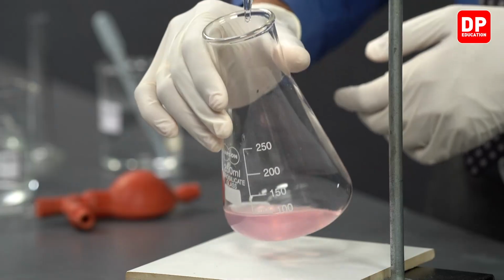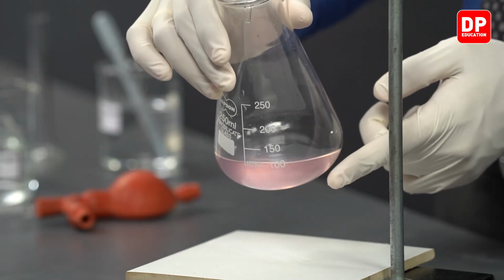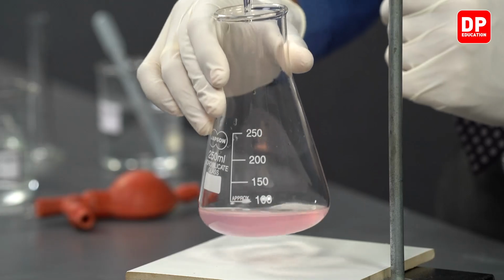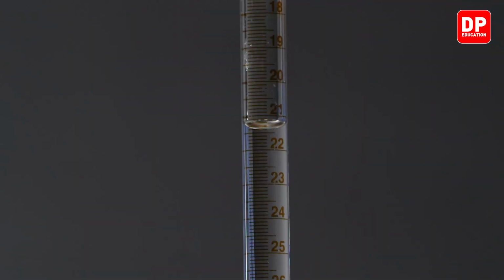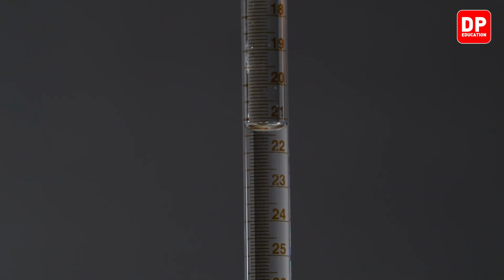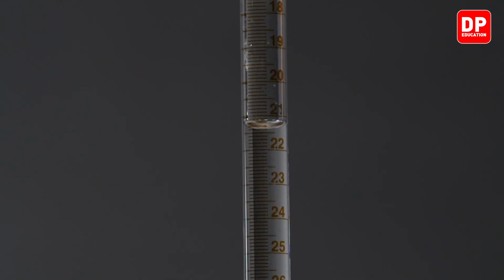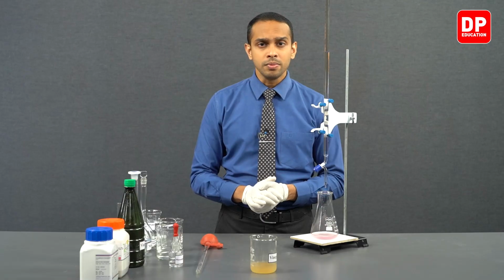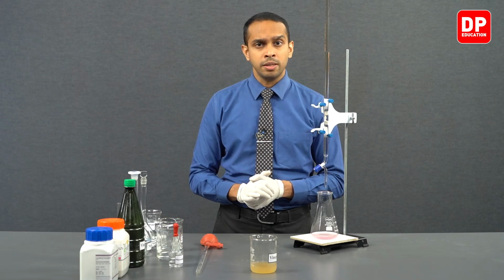So that is why you observe this very clear pink color which is persistent in our solution. At this point the reading is exactly 21.4.